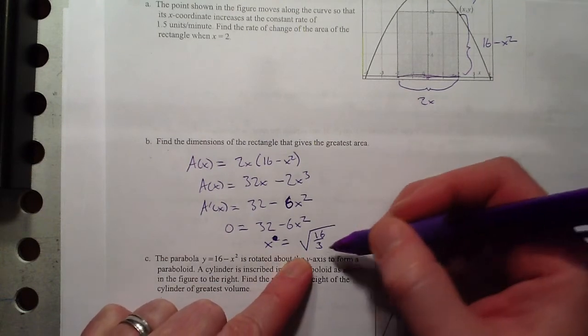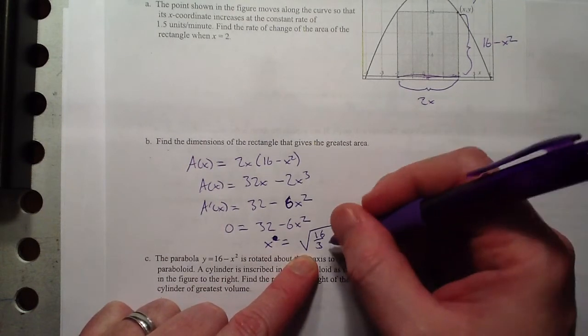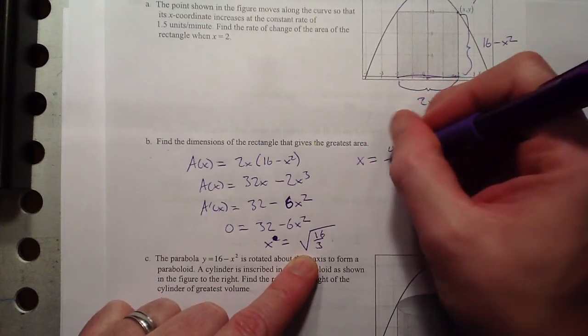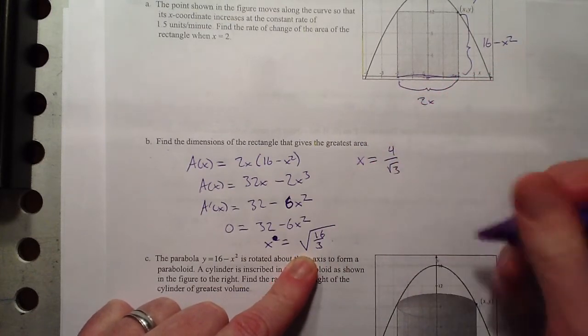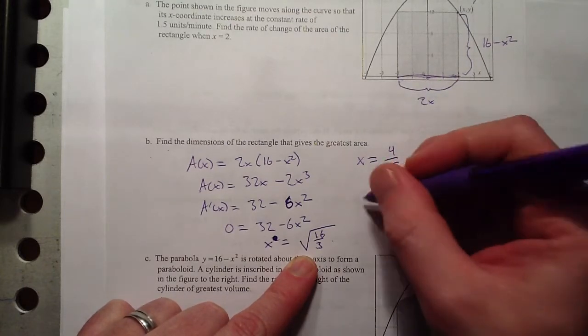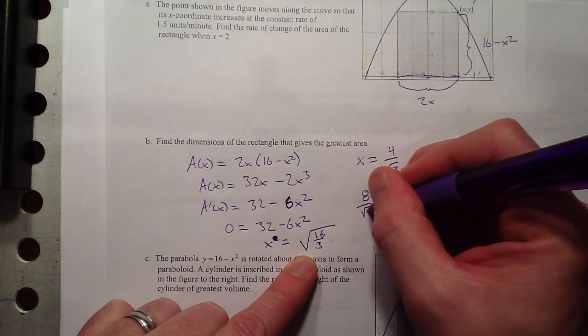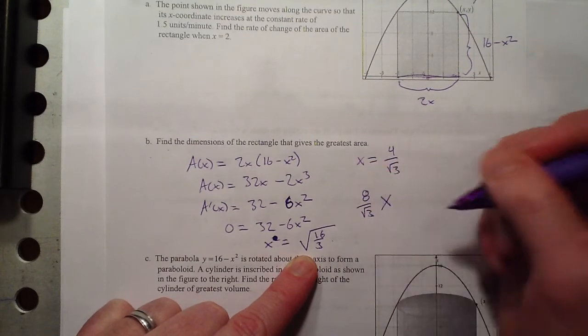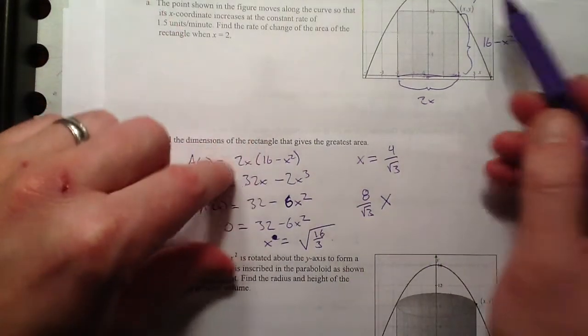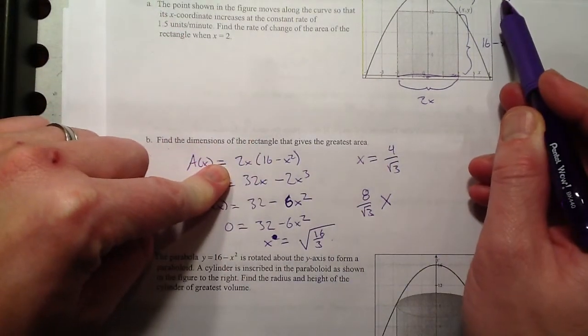So what are the dimensions? I guess it would be 2 of those, and the square root of 16 is 4, so you could write that as 4 over the square root of 3. So the dimensions would be 2x, or 8 over the square root of 3, by, and what would the height be? The height would be the y value here.